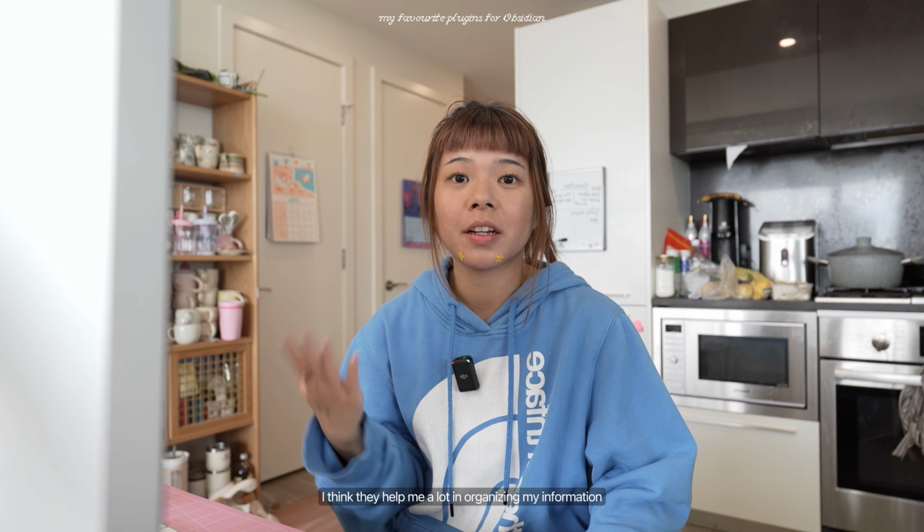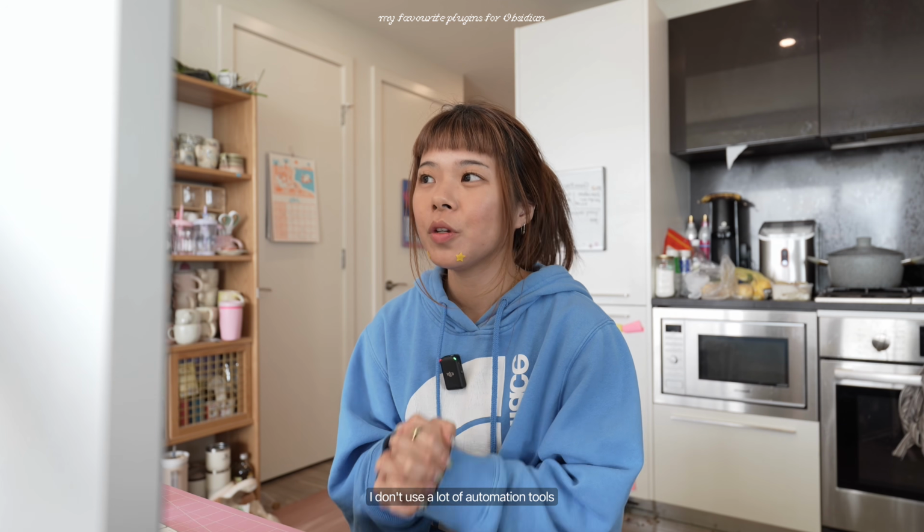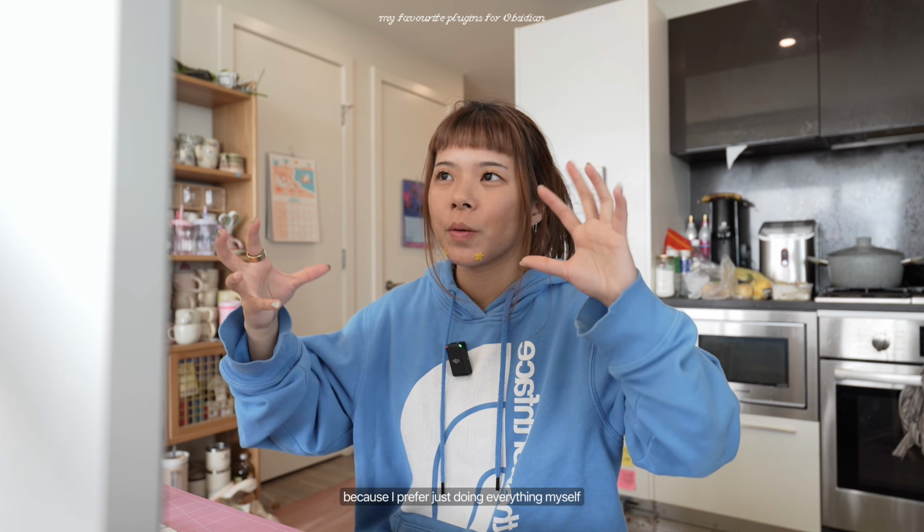Those are the plugins that I use no matter what. Every time I build a new vault in my Obsidian, I think they help me a lot in organizing my information and just making connections in a way that makes sense and is not too overwhelming. I don't use a lot of automation tools because I prefer just doing everything myself. I think it helps me think through different ideas better rather than the app making connections for me.